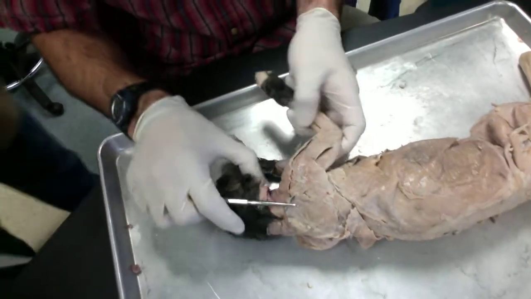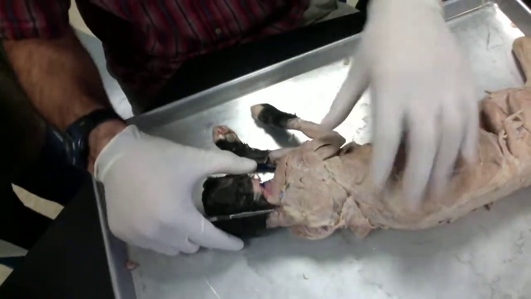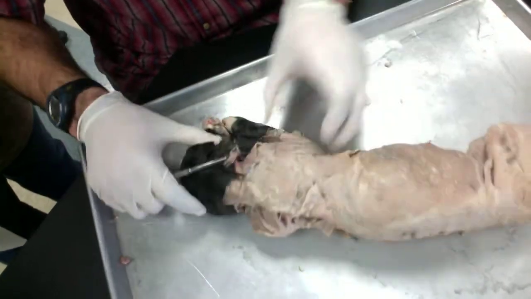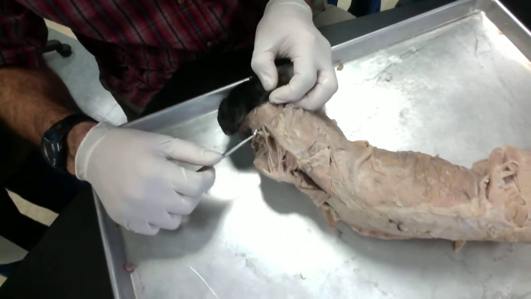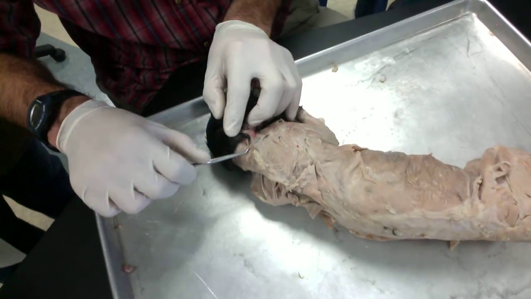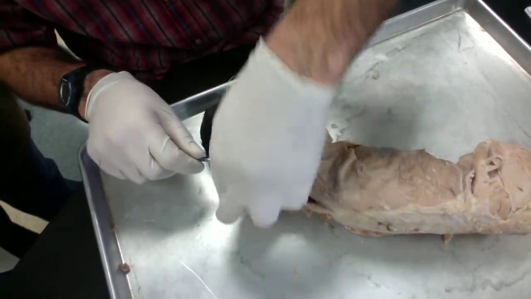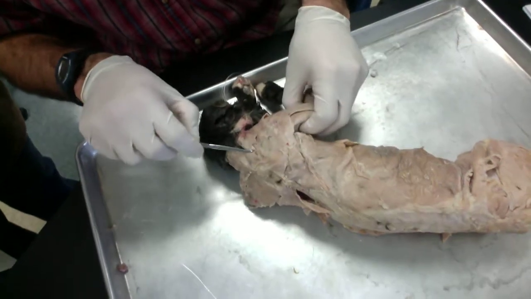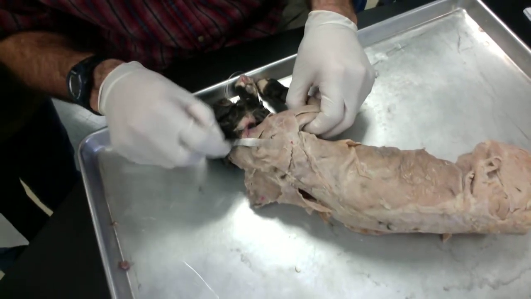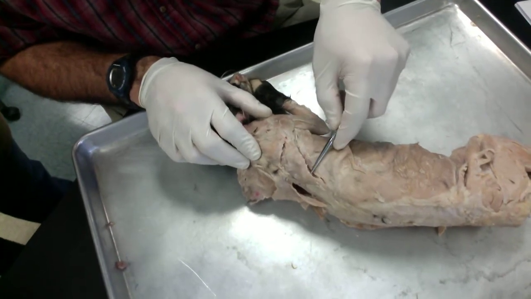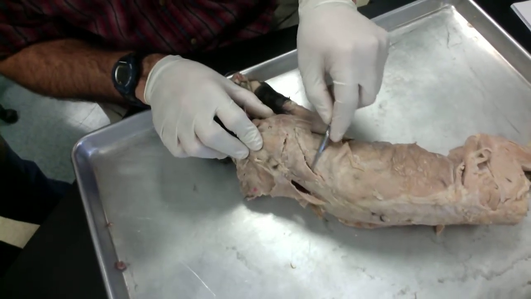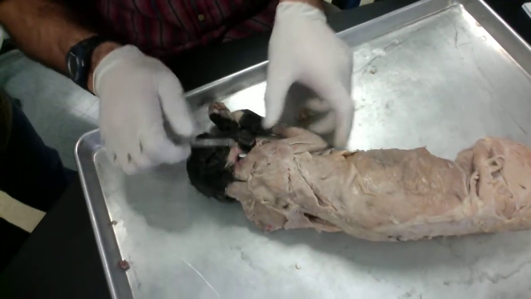Okay, now looking at the trapezius muscles on the back, the ones that are right next to the neck. This is clavotrapezius. And then the ones that are covering the shoulder blade, these are acromiotrapezius. And then the one back here that forms a triangle, this is spinotrapezius.